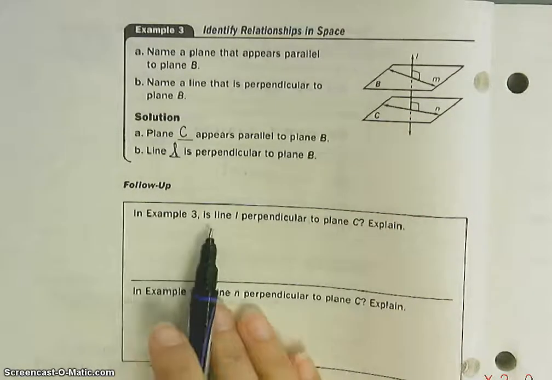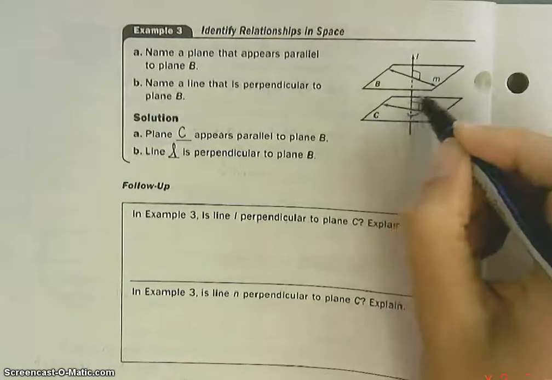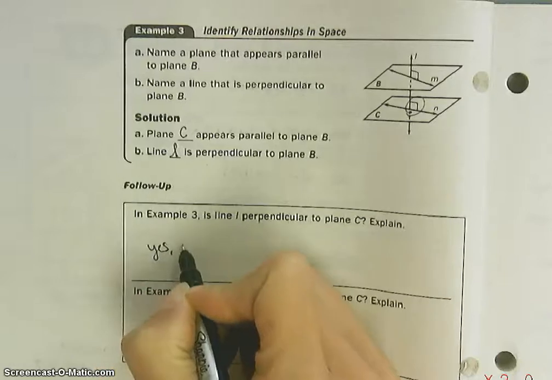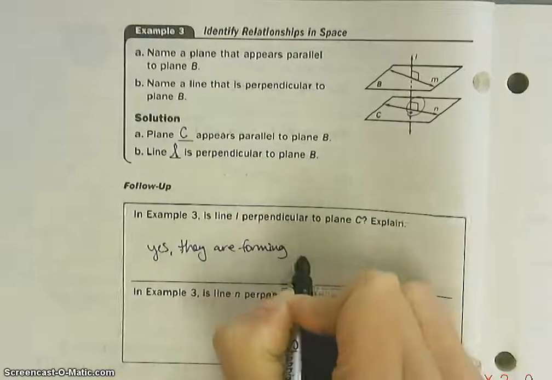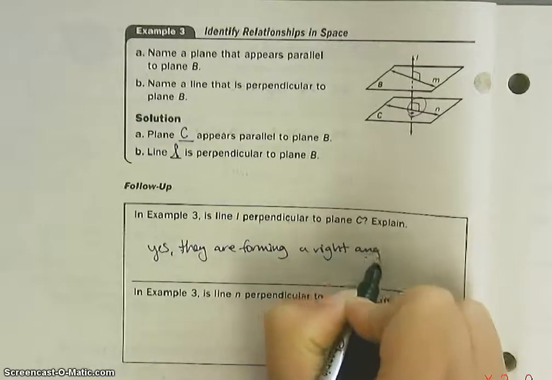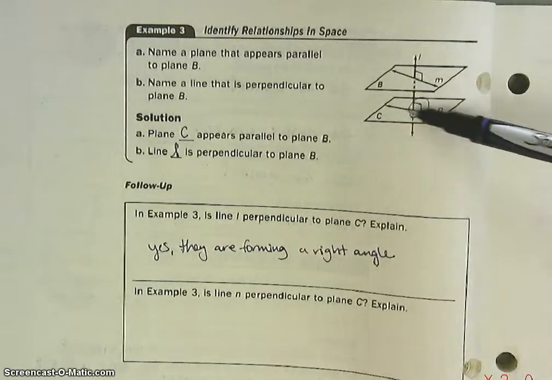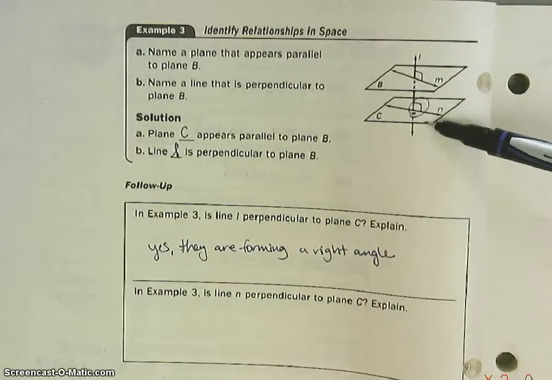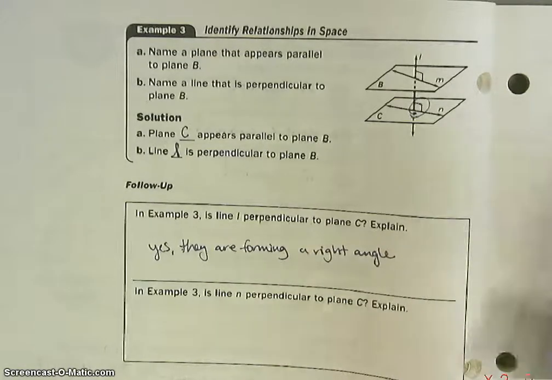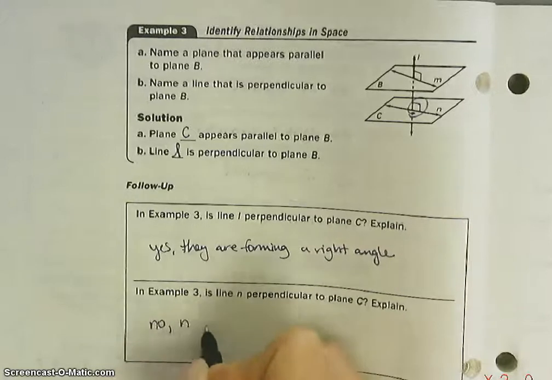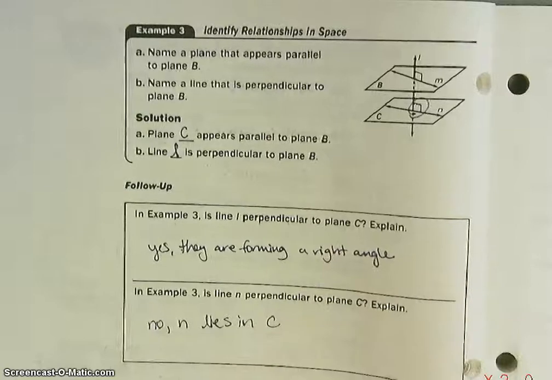In example 3, is line L perpendicular to plane C? Well, here's L, here's C. Yep, they're making a right angle. In example 3, is line N perpendicular to plane C? Well, you see the right angle, but look at N and C. N is in C. N is not going through C. This is no. N lies in C. You can't be perpendicular if you're lying in it.